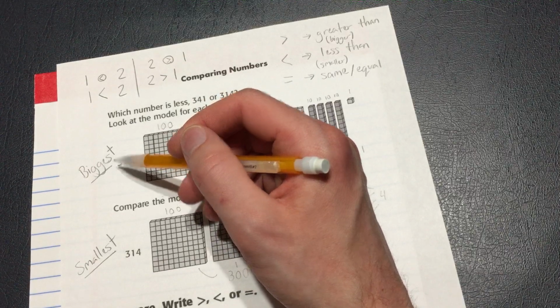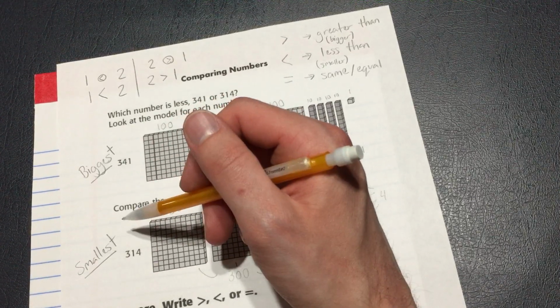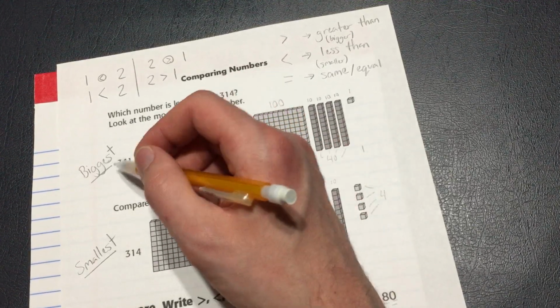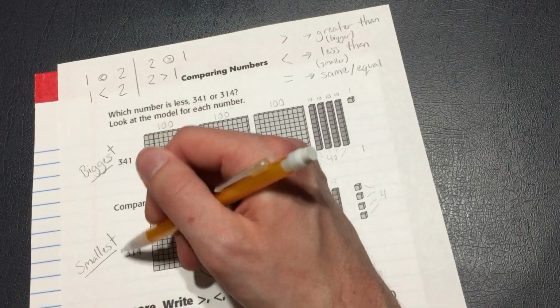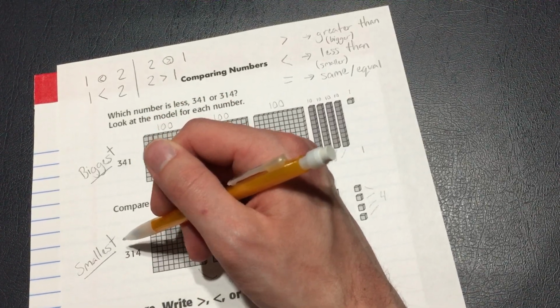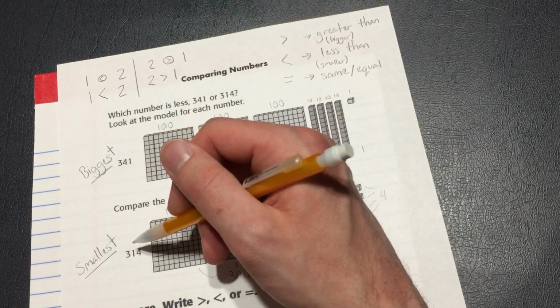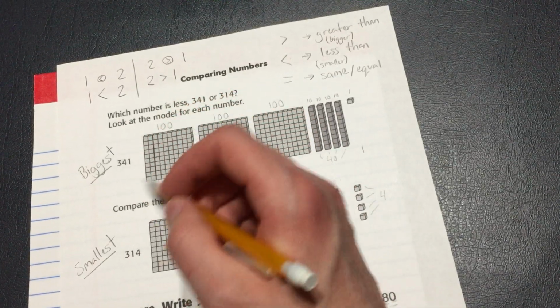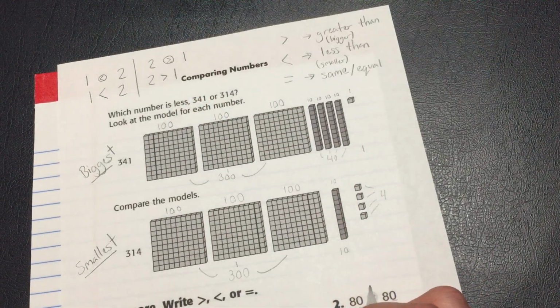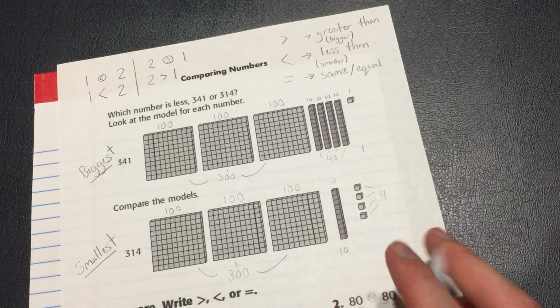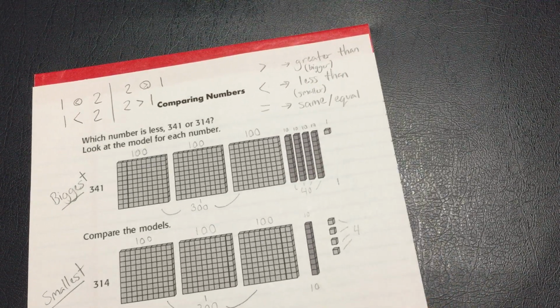But start on the left, make sure they have the same number of digits, and then just compare. Okay, so 3 and 3, same number. If you get the same number, move on to the next one. 4 and 1, 4 is bigger than 1. That tells me right there that number is in fact bigger. Okay, that is greater than the other number.